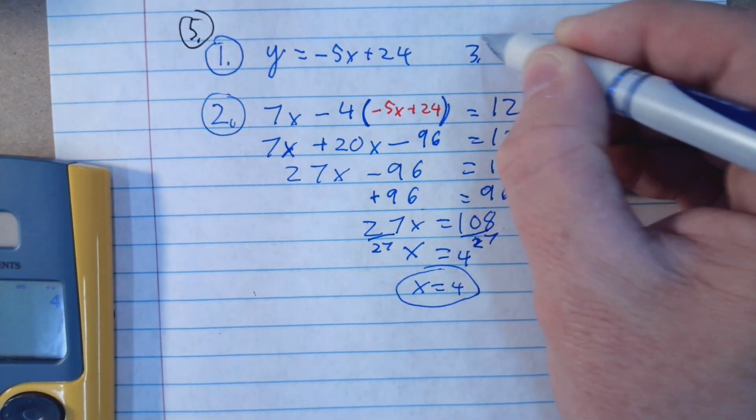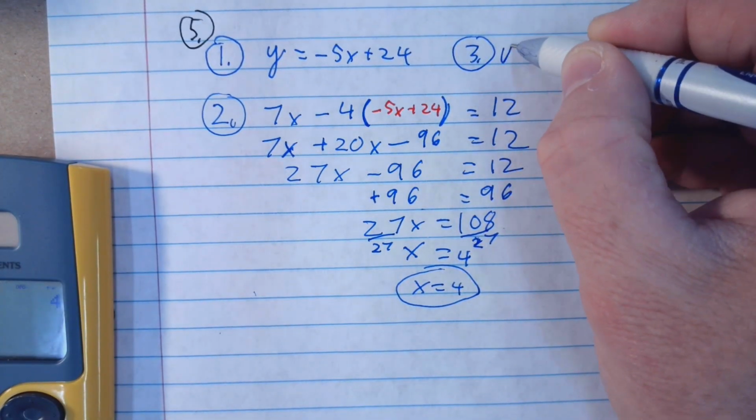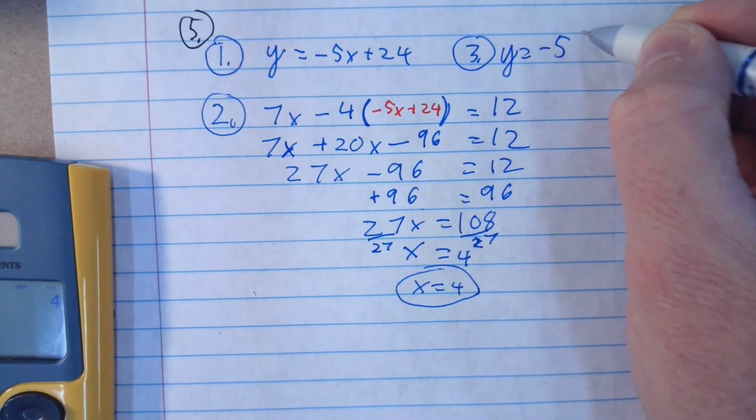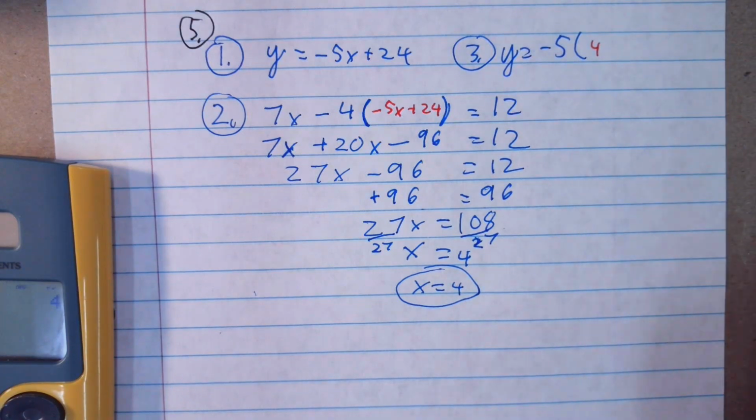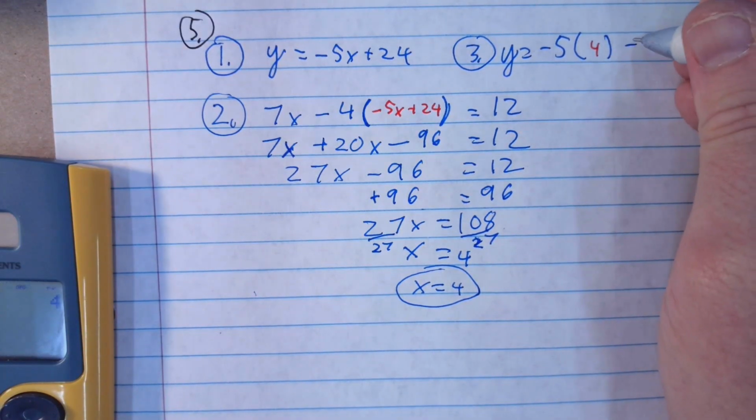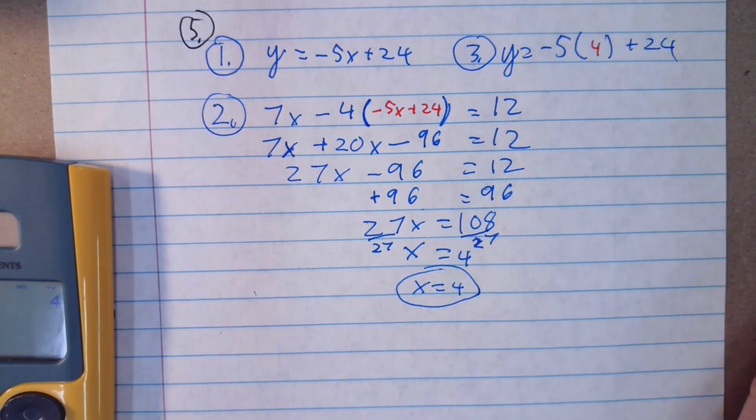Step 3 is easy. y equals -5. Okay. I'm going to turn this off.